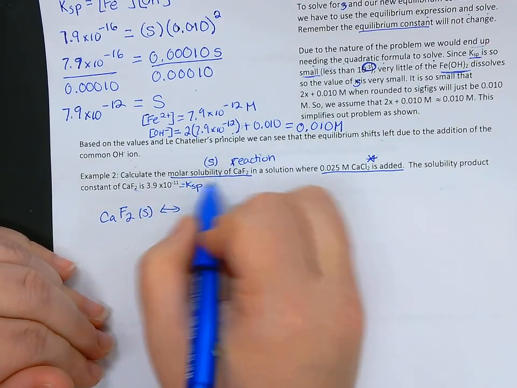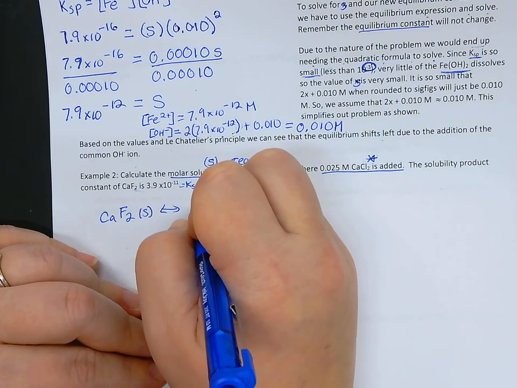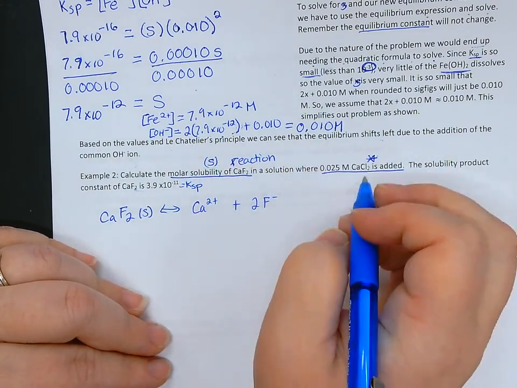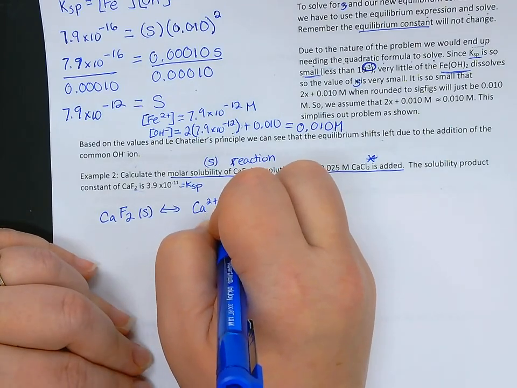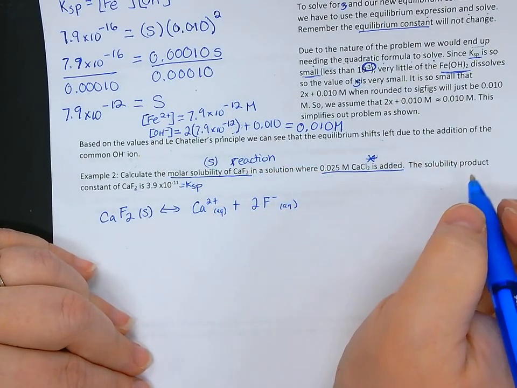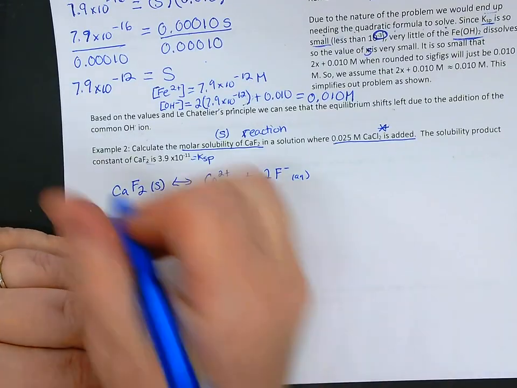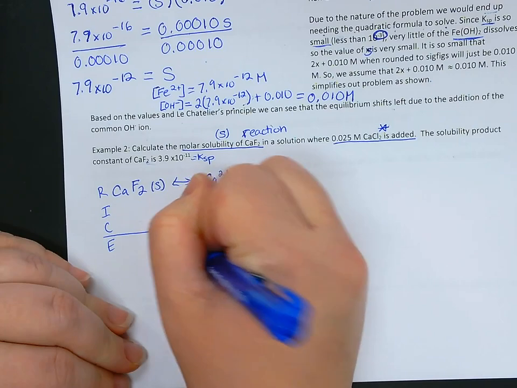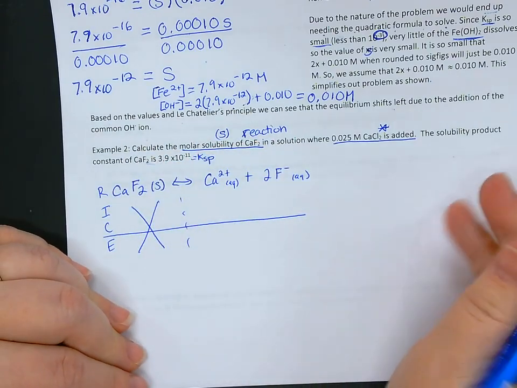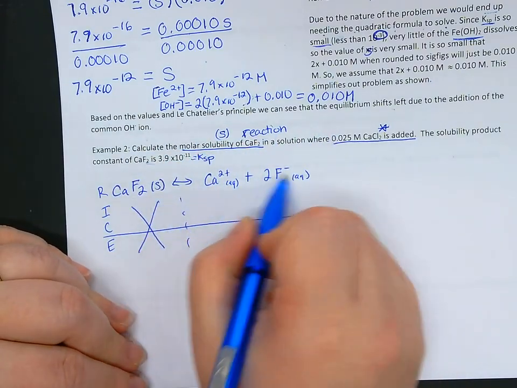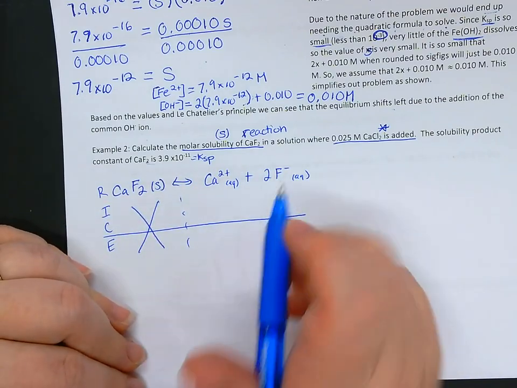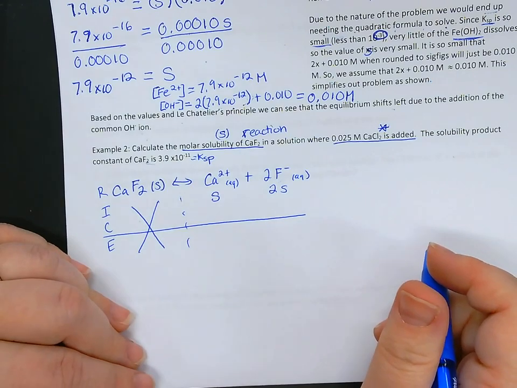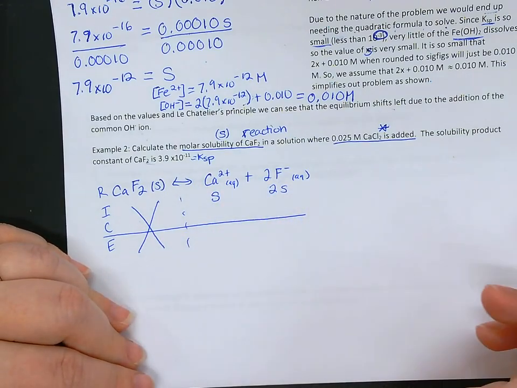It's a solid, because we're looking at molar solubility. So we're going to just break it into its two ions. Those are our aqueous ones. All right. Now, RICE. This is our solid. We're going to get rid of it. First thing we're going to do is say, okay, this has already reached an equilibrium. We've already got this established. This is some amount, and this is 2 times whatever that amount is. It's a 2 to 1 ratio.